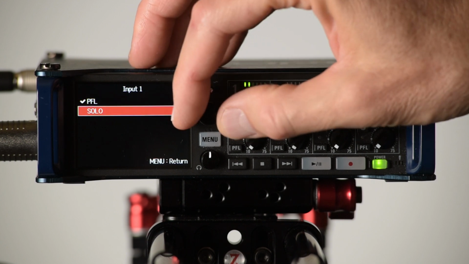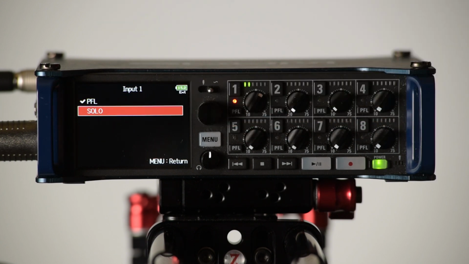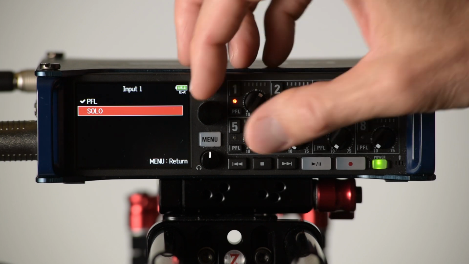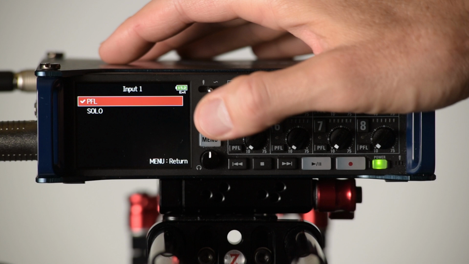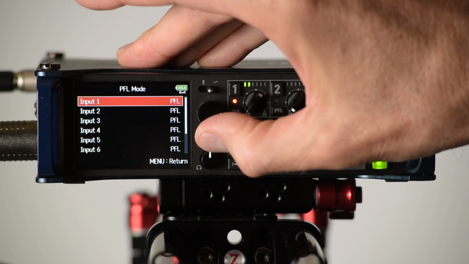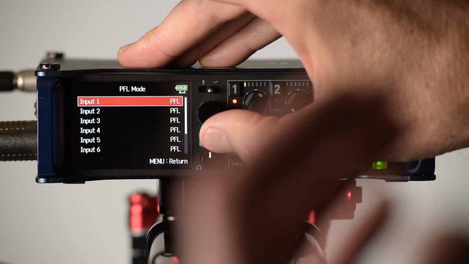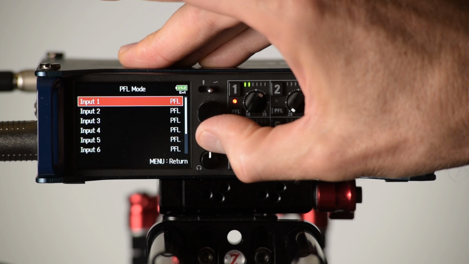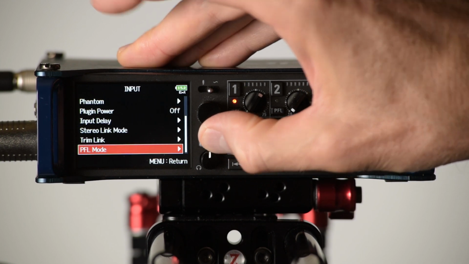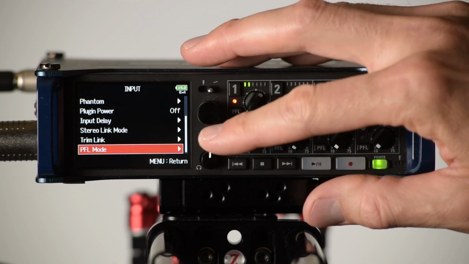If I set this instead to solo, it works a little differently. It actually will apply whatever fader adjustment you've made, and it will play just that channel as well. So typically I leave this on PFL, unless you have a reason where you specifically want to hear what the mic sounds like after the fader, then you would change that to solo. All right, that's it for the input menu.